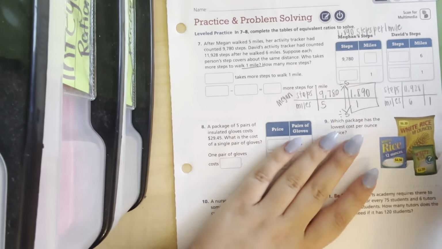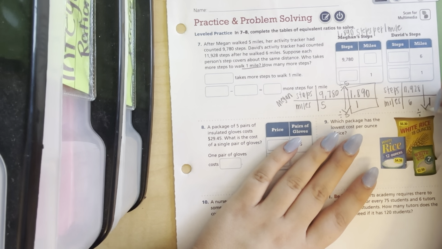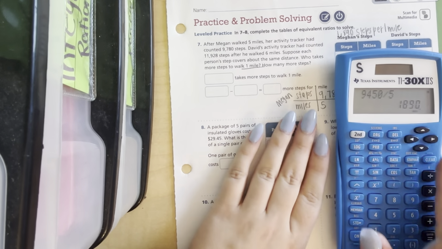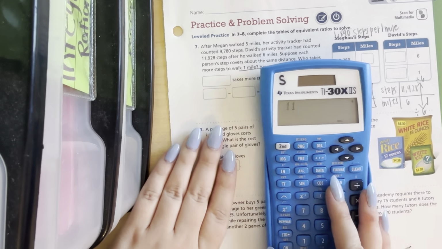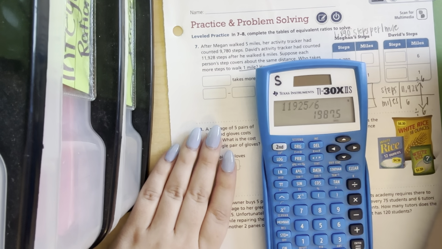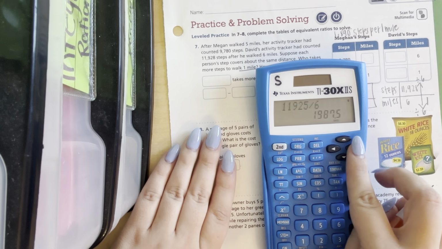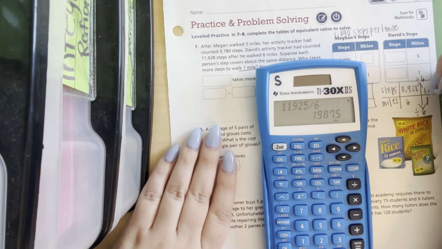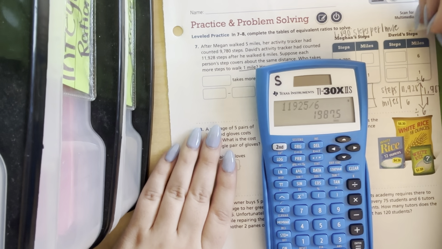And then we need to do the same thing. 6 divided by what gives me 1? Divide both by 6. So then I do 11,928 divided by 6. And that gives me, did I do that right? Yes. 1,988. So David walks 1,988 steps per mile.